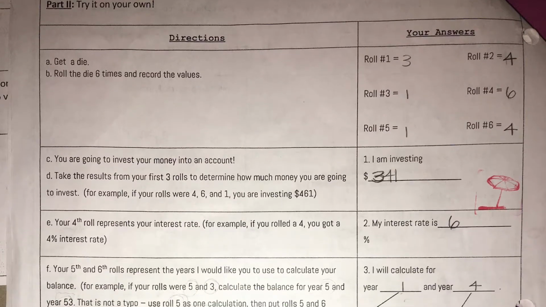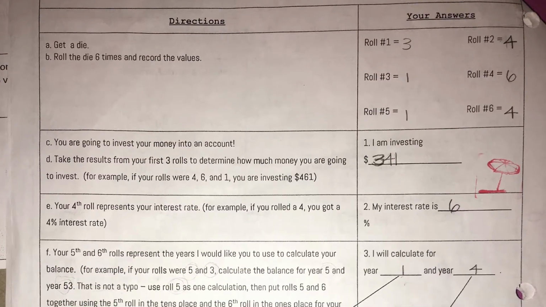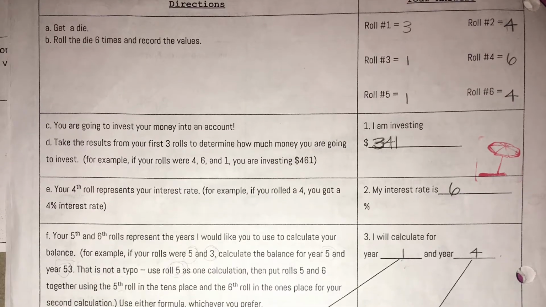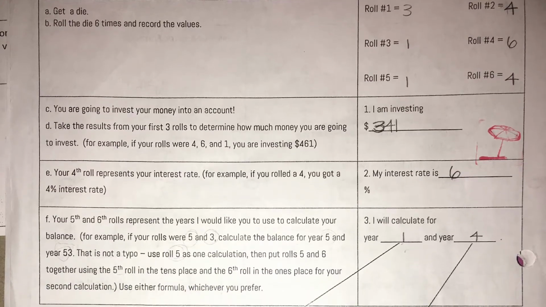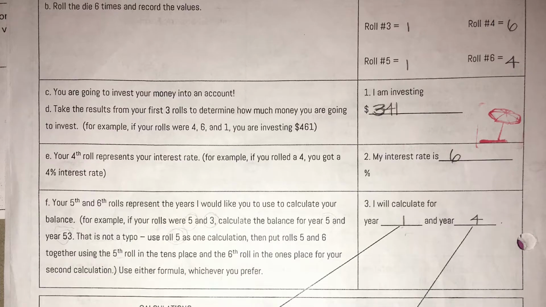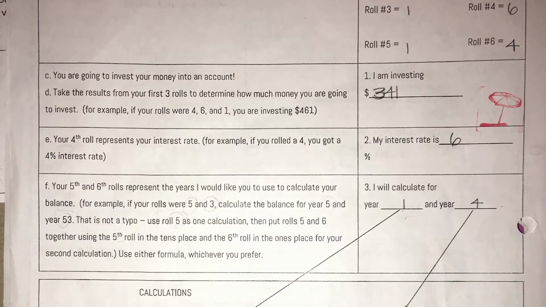In part 2, we had to get a die and roll it 6 times. For roll number 1, we got 3, roll number 2, 4, roll number 3, 1, roll number 4, 6, roll number 5, 1, and roll number 6, 4. I am investing $341. My interest rate is 6%. I will calculate for year 1 and year 4.